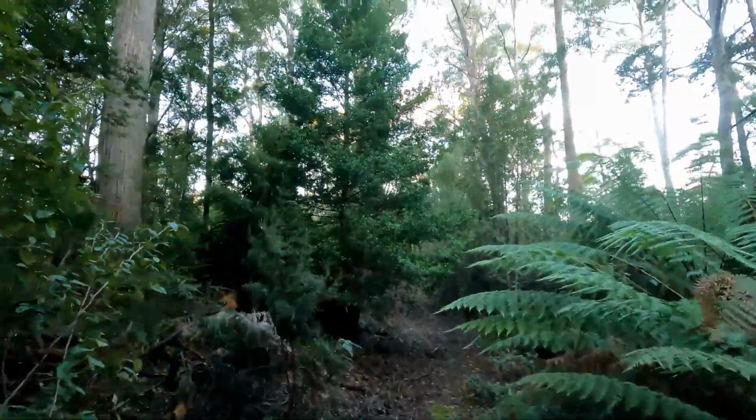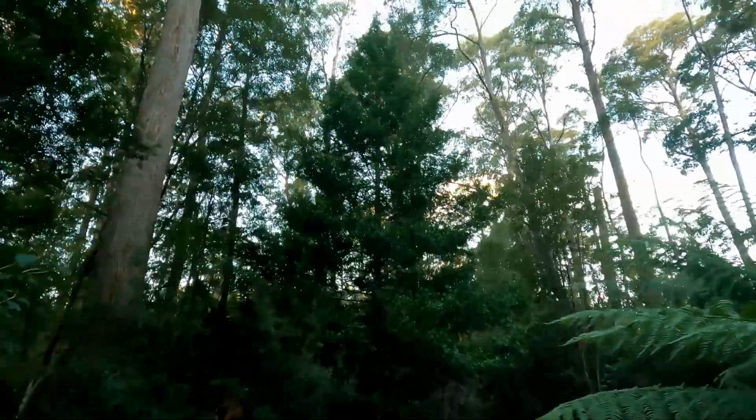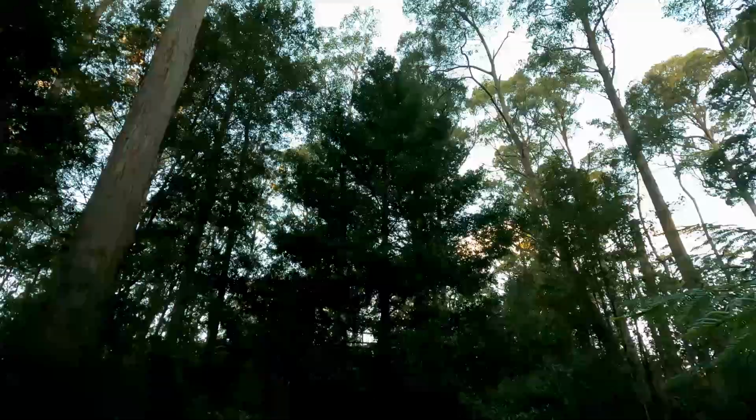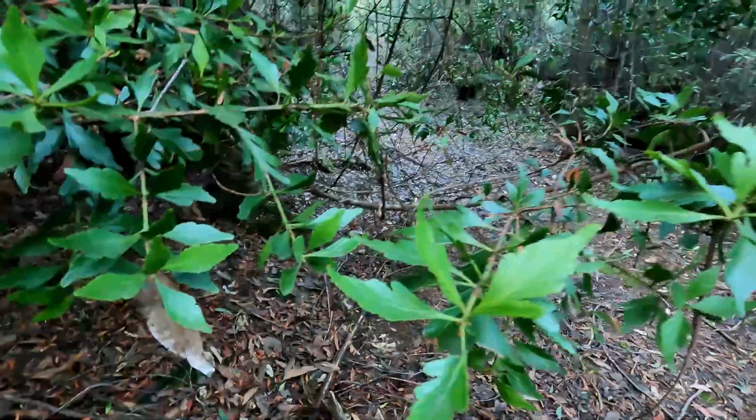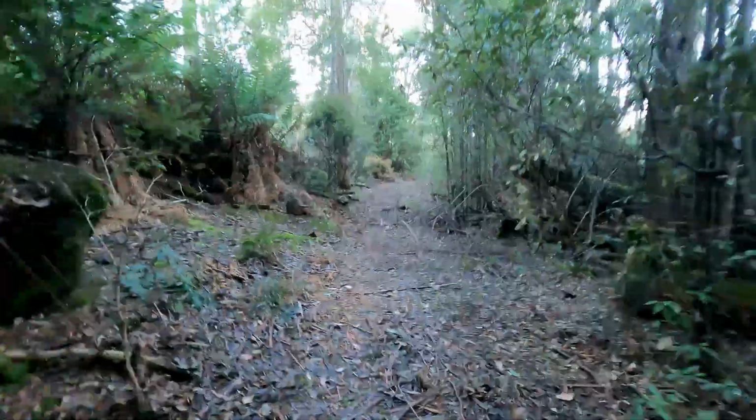Here's another one of those trees which I believe could be a celery top pine. Almost looks like a big Christmas tree. It's got fairly distinctive leaves on it. So yeah, if anyone knows, drop me a comment and let me know.